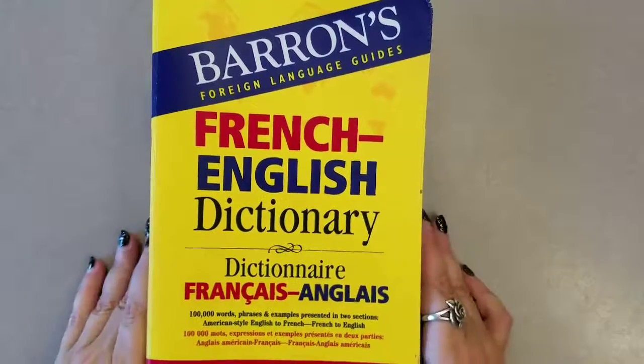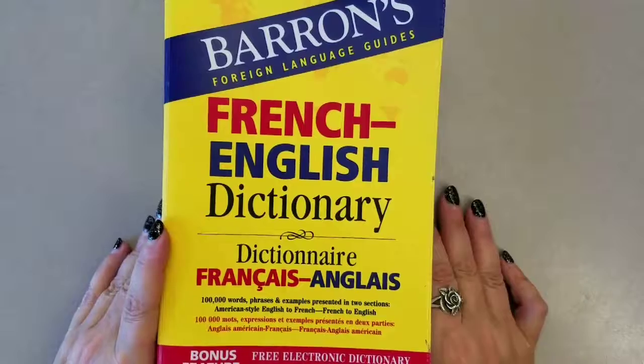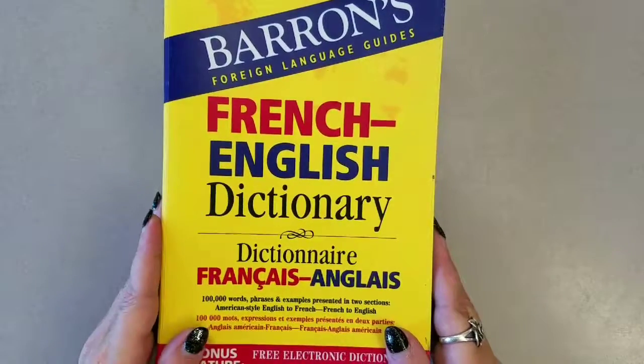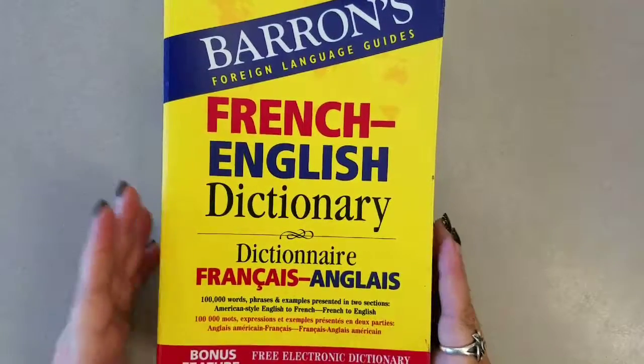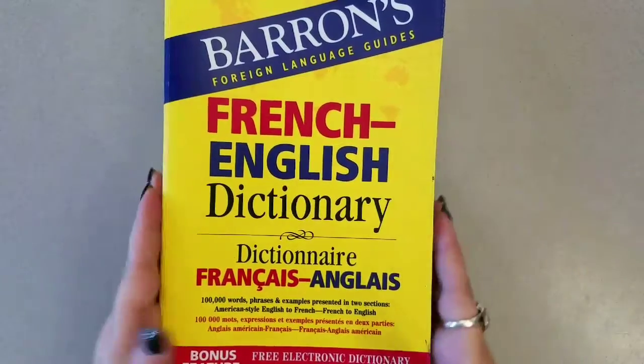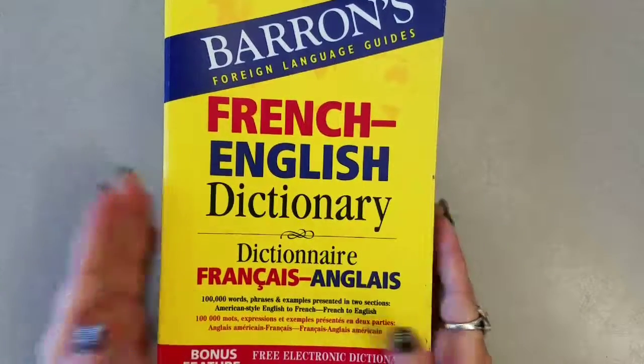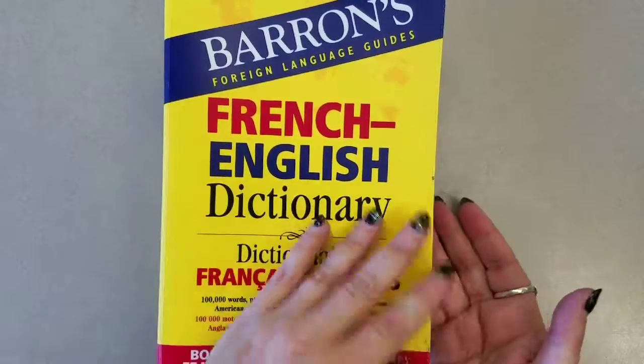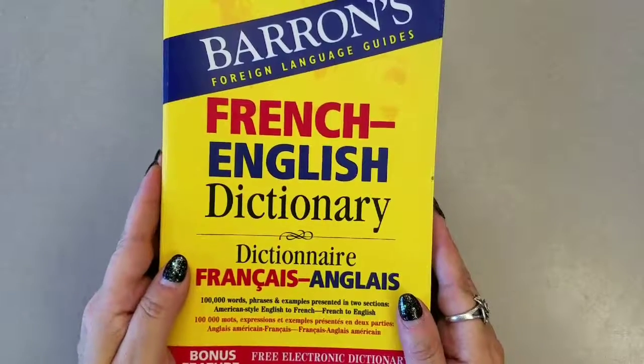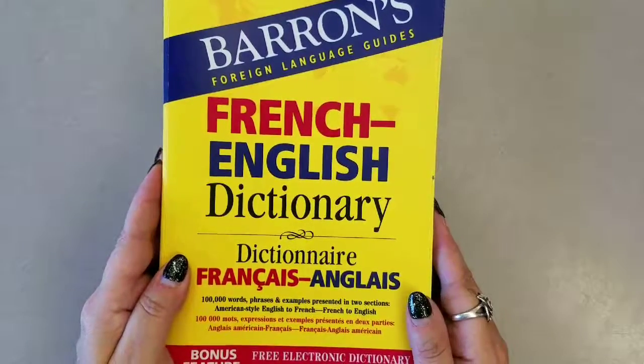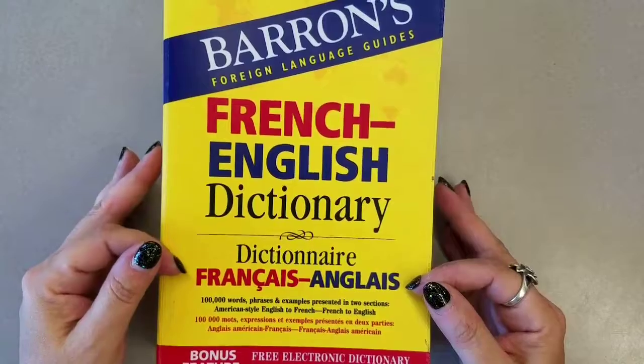So today we're going to talk about how to use a translation dictionary. You've seen these in the classroom, but these are not a traditional dictionary. If I were to open this up and look up the word book, it would not tell me that a book has covers and pages and it's something you read. It would tell me how to say that word in another language, in this case French.